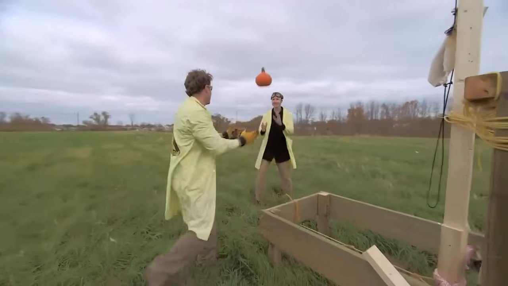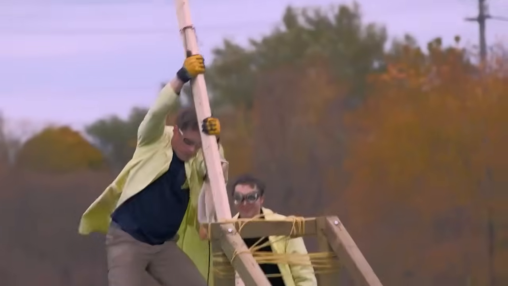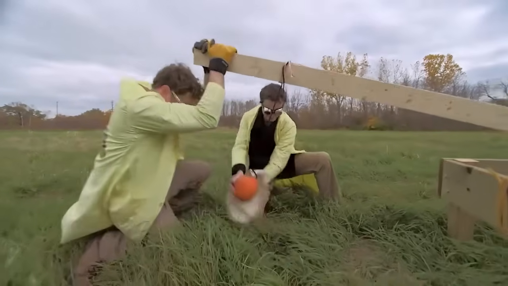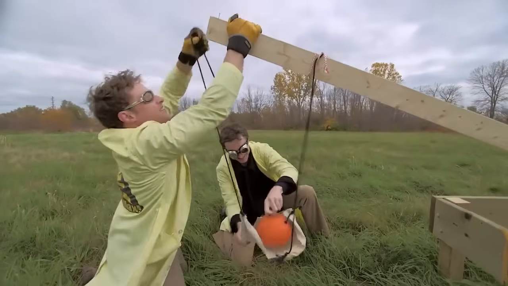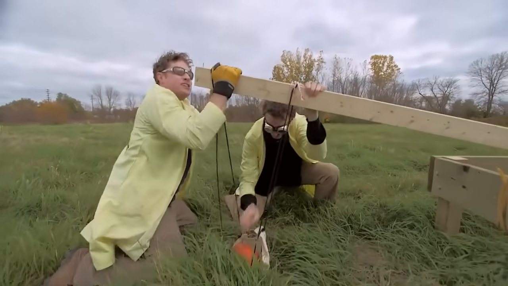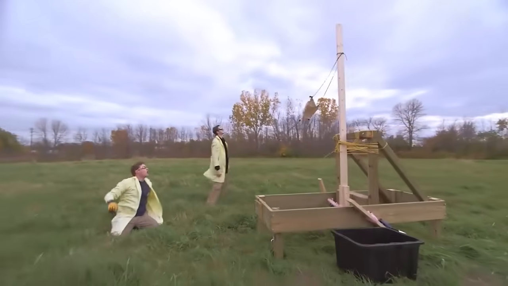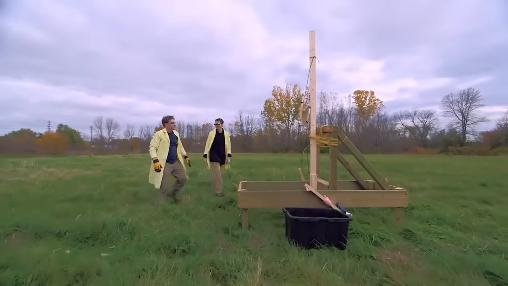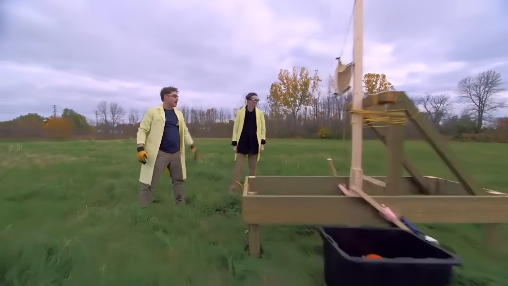Pumpkin. Pulling arm back. Loading. Hooking rope on arm. More grunting. Pulling back strongly. 1, 2, 3. Oh, wow. We're inside the castle. We're still inside the castle. Oh, man. It's an excellent shot, though.